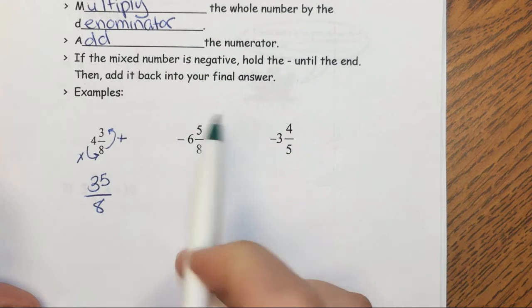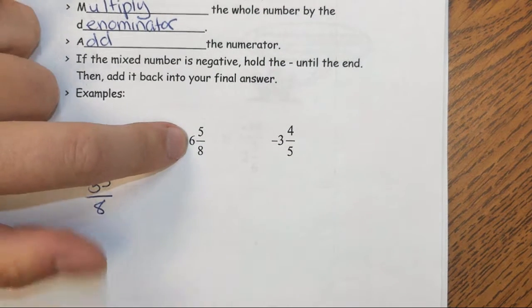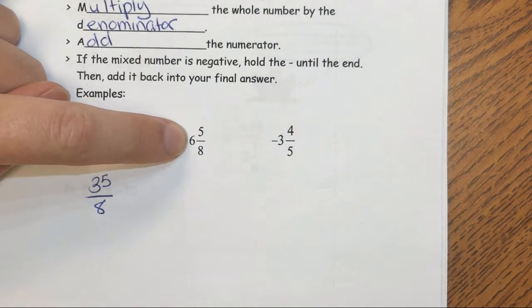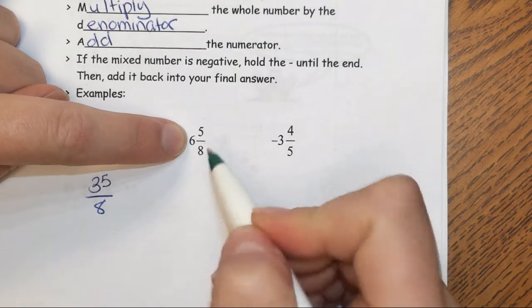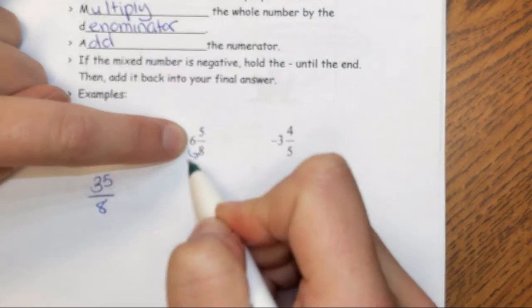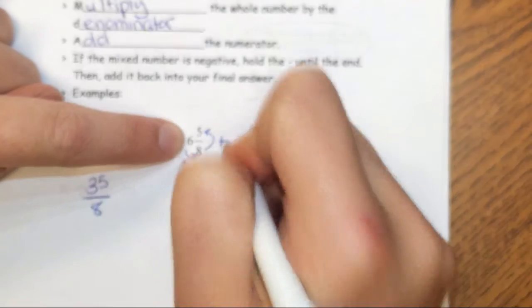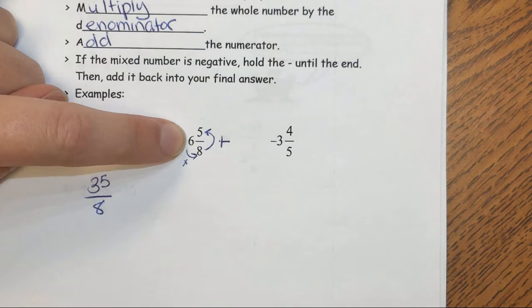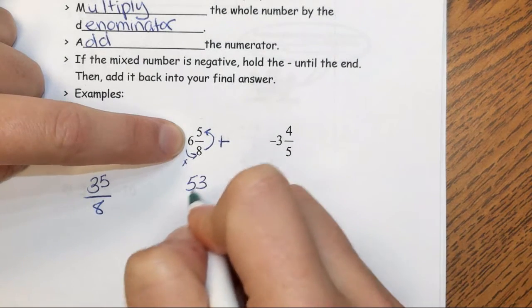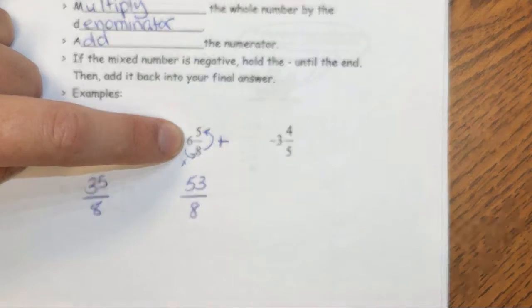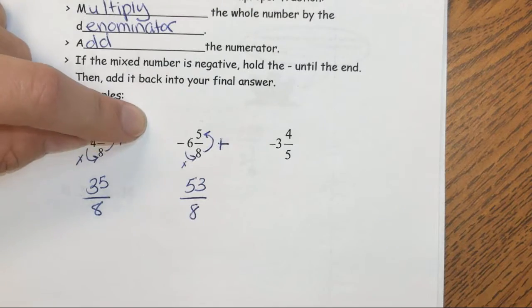When I have a negative mixed number, I'm going to hold that negative. I like to cover it up with my finger. So I think 6 times 8. So we multiply these together. 6 times 8 is 48. 48 plus 5 gives me 53. Again, keep the denominator the same, 8. And then I give the negative sign back at the end.